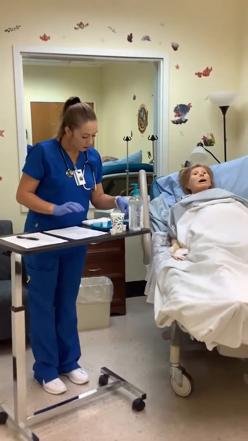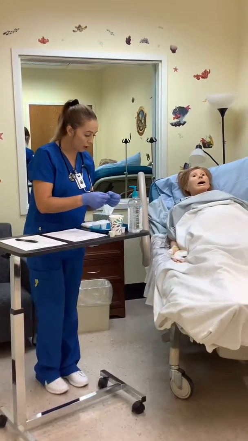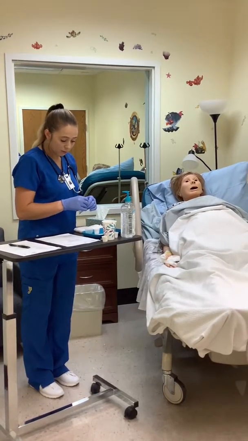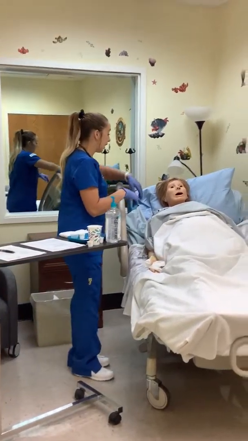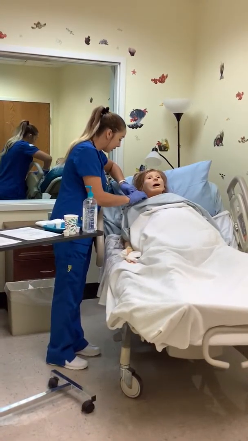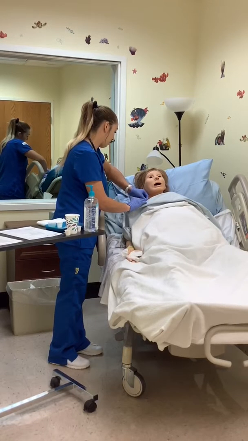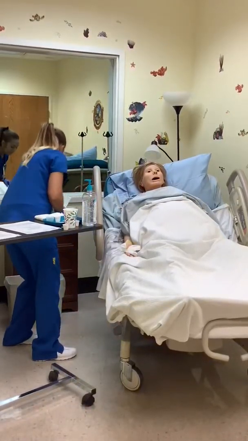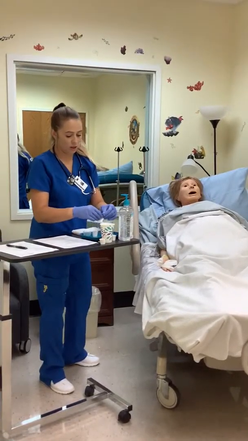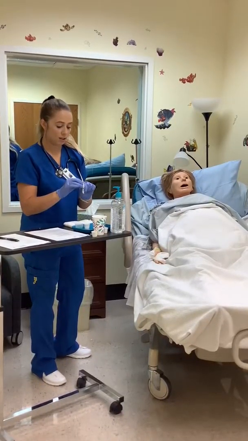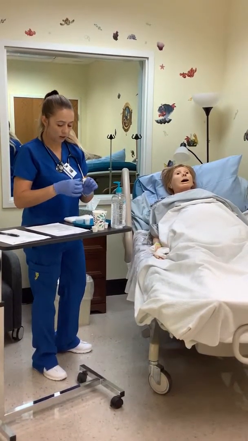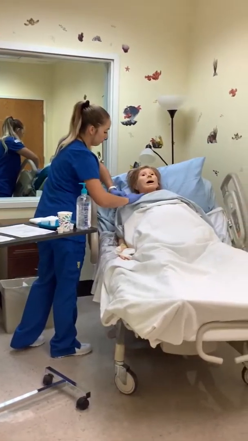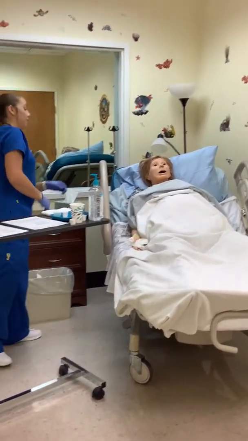Okay. So now I am going to put on your fentanyl patch. This is going to help with that chronic pain you've been having. What I want to do first is take off the last one that was put on, so it's right here on the right upper chest. And I want to take this and clean it off. Okay. And then I would change my gloves.